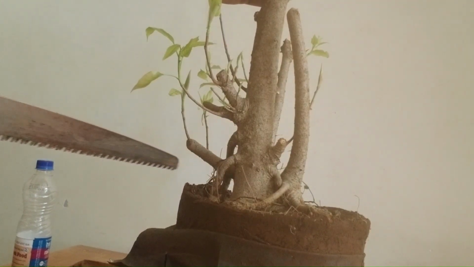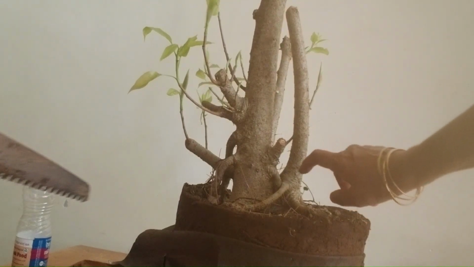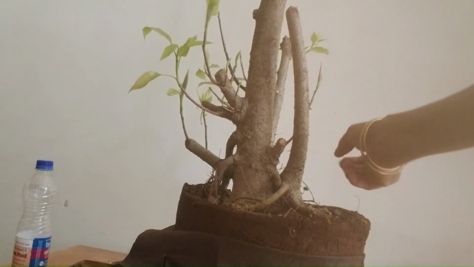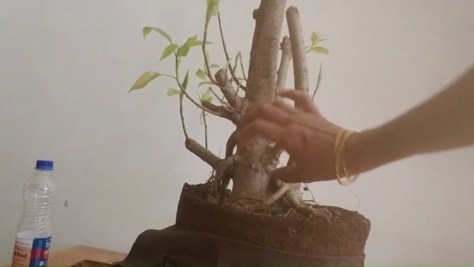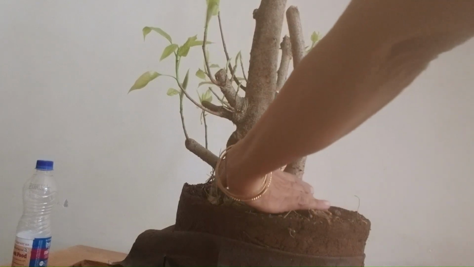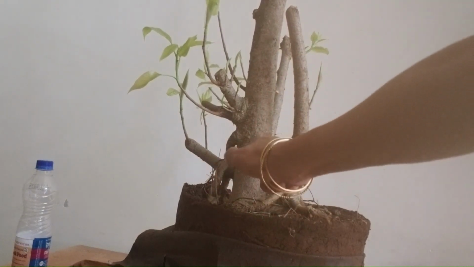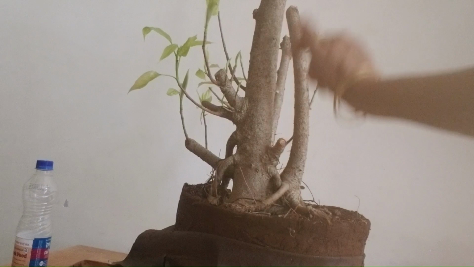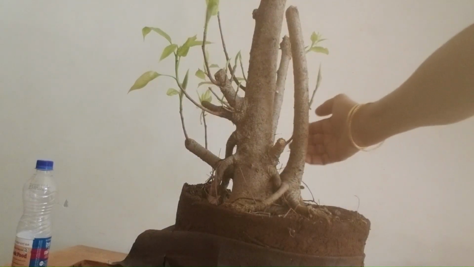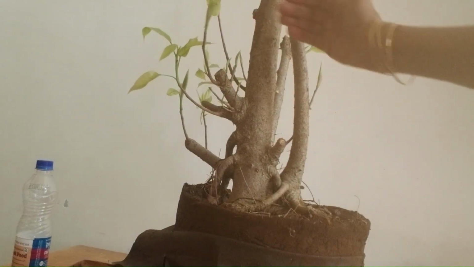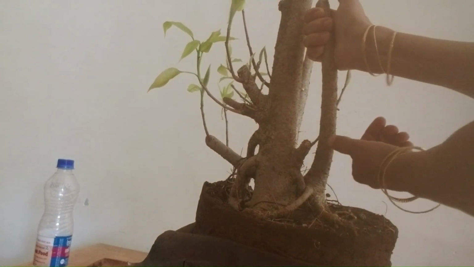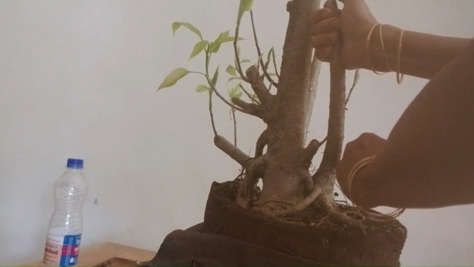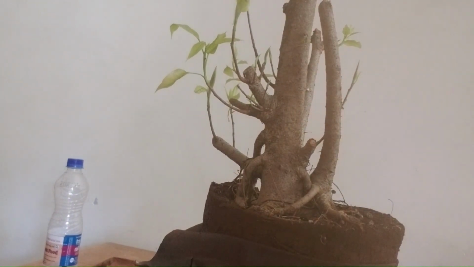Actually, no. Here I don't want to lose this branch. I want to cut this one. I want to expose the thickness of this trunk line, so I would like to keep this branch. We'll cut down this one a little bit, we'll reduce this one. So this is coming to this side. Actually, you want to put this one like this, outside. If you cut this one, we'll expect some more branches over here. So we can make it go outside and give a shape like this.